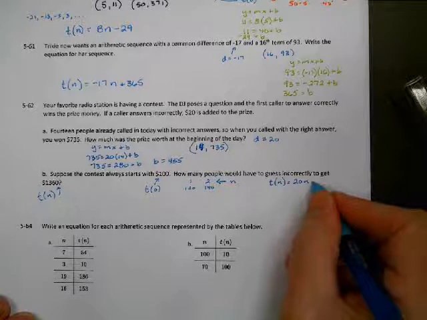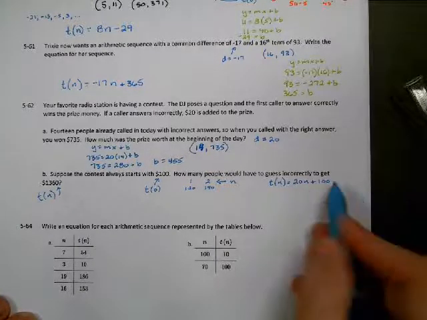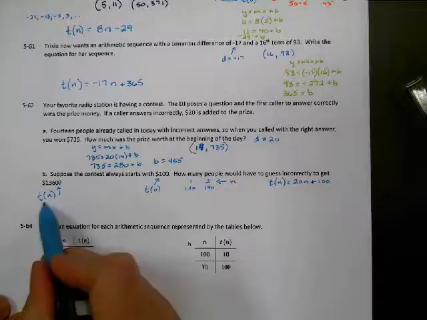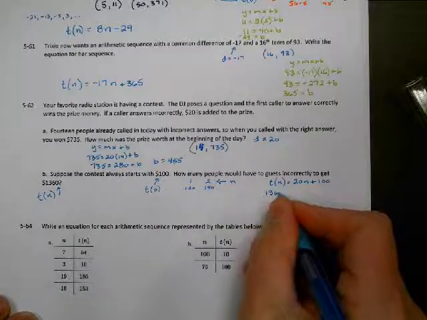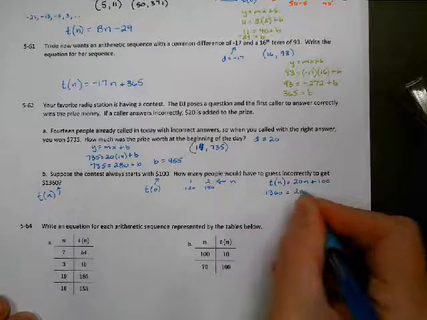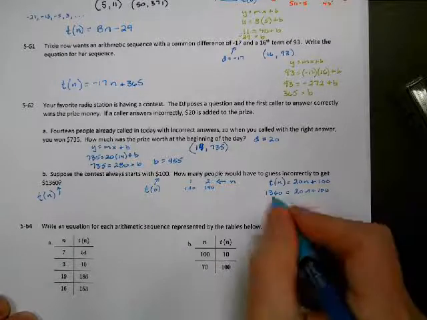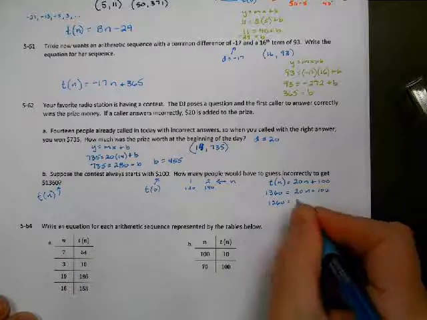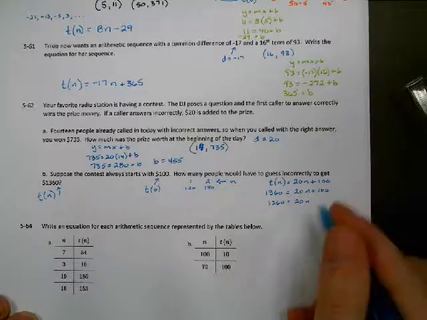Now, since we know T of n equals 1360, I can plug 1360 in right here. So I can subtract 100 and get 1260. And then divide by 20. And I should get 63. So there'd be 63 callers in this instance.